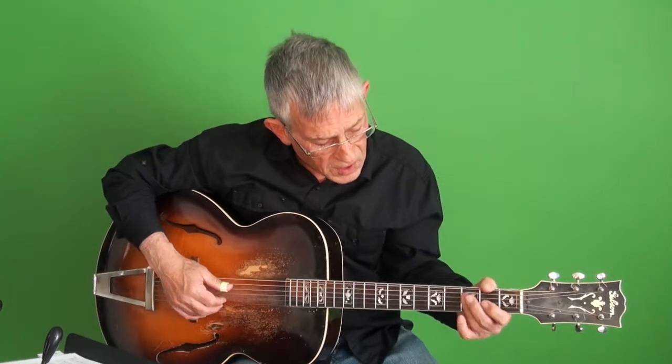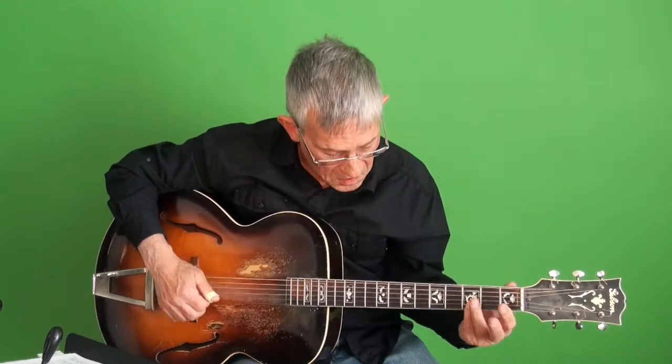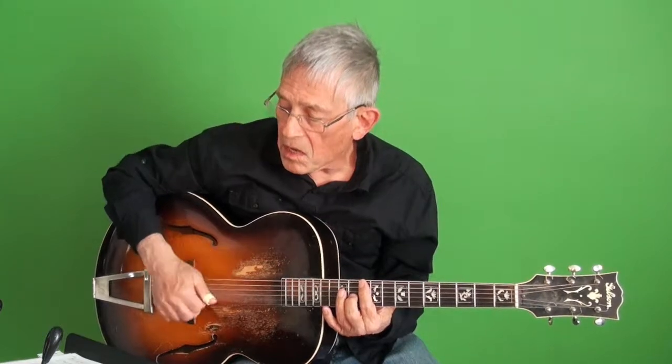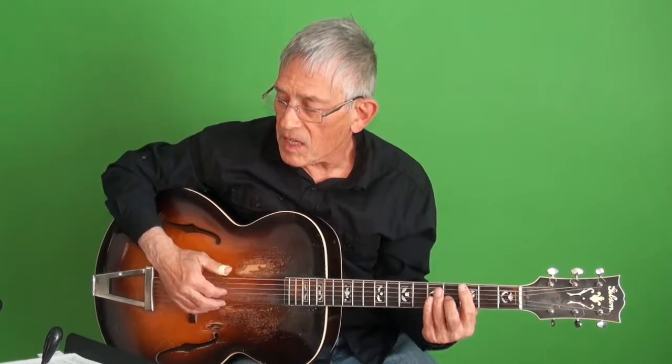So that suggests there's a kind of a version of Michelle that I don't hear on the record, but it's using this descending minor progression. And it's got that modulation between the F minor and the F, as though they sort of just think it's the same key.